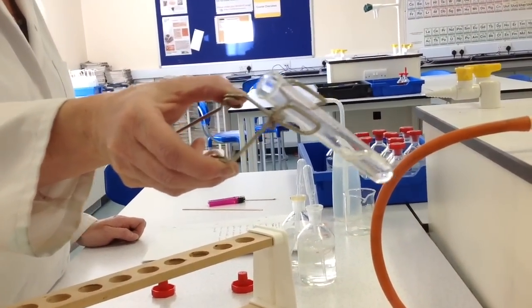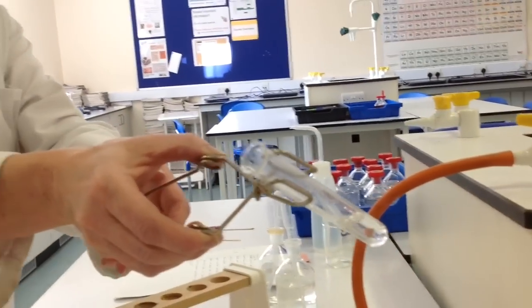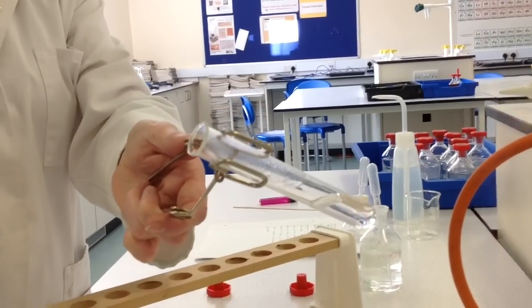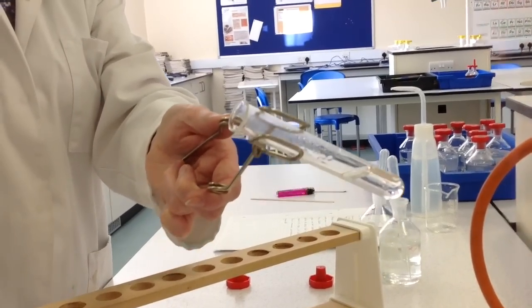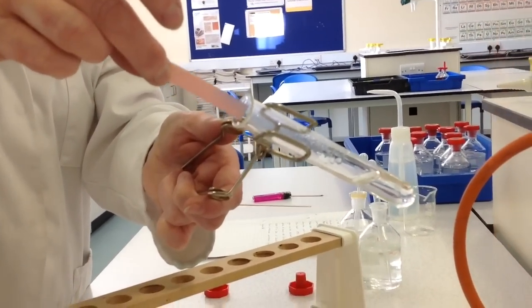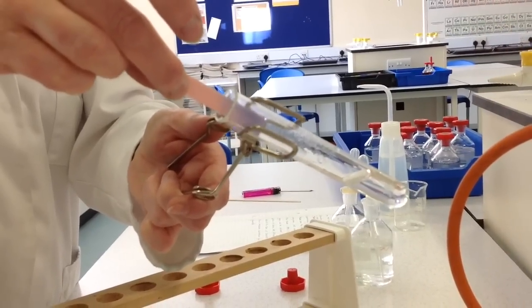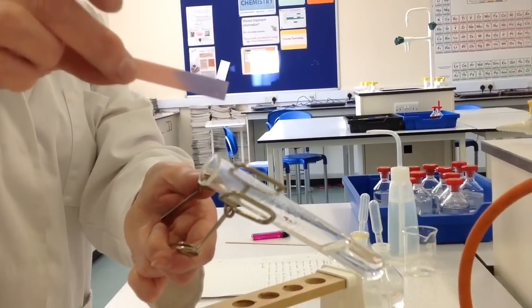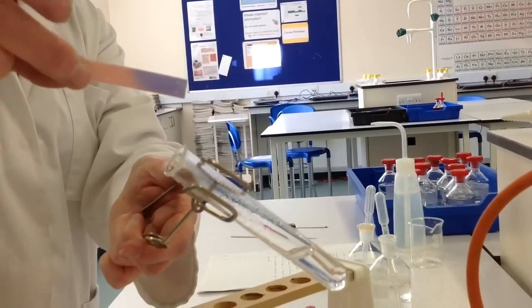Now after a few moments, a gas should be evolved. Now the test for the gas is a damp piece of red litmus paper. If you hold that in the mouth of the tube like that, and you see it's turning blue, that's what ammonia does to red litmus paper.